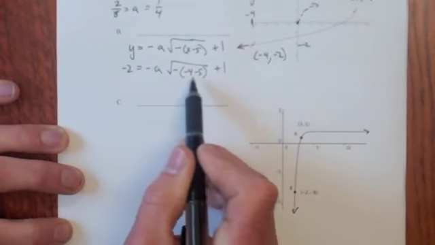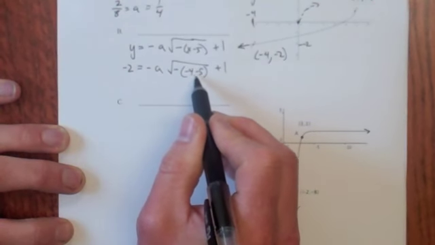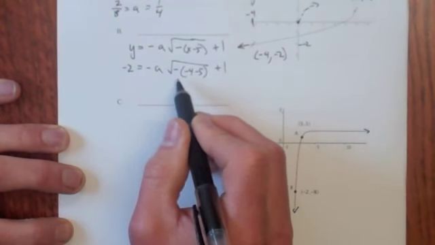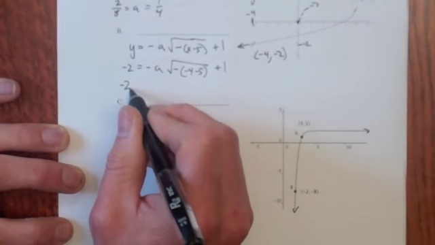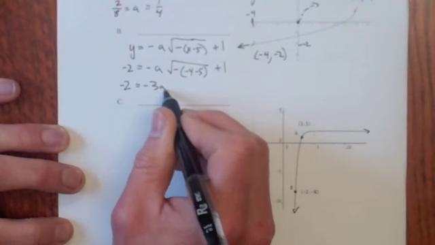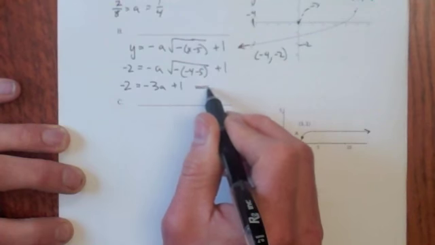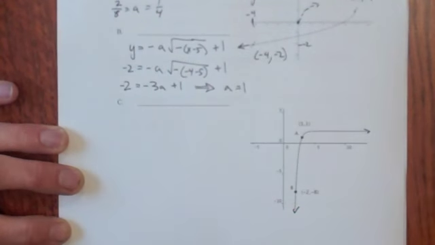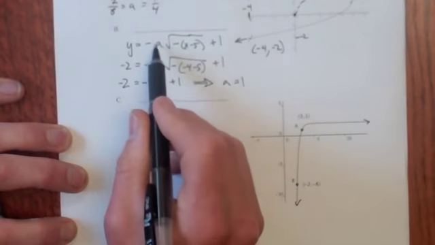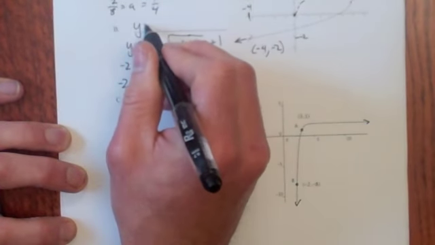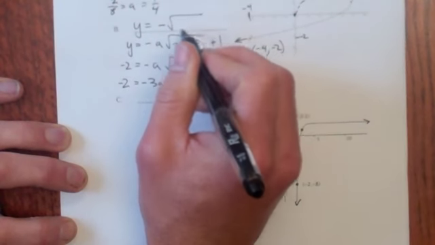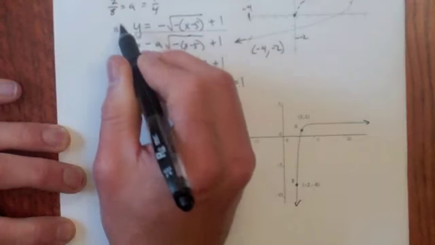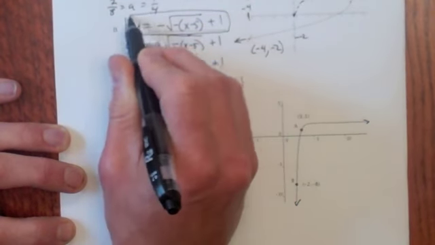So the minuses throw people off sometimes because it's under a square root, but negative 4 minus 5 is negative 9. Negative negative 9 is positive 9. The square root of positive 9 is 3. So I get negative 2 equals negative 3a plus 1. Well, if I solve for that, that gives me a is positive 1. So that's pretty simple. A is just a positive 1, so there's no other change there. It's just y equals negative radical minus x minus 5, then plus 1. Okay, so that's that answer.